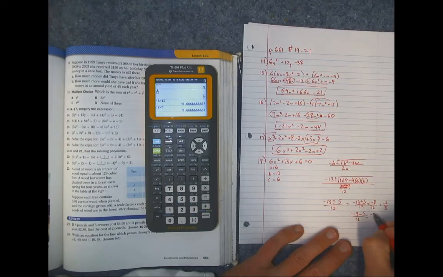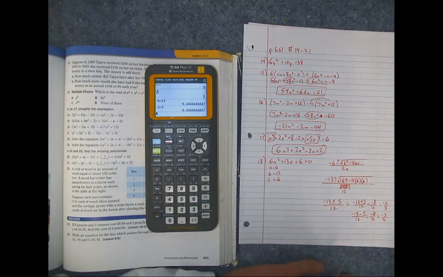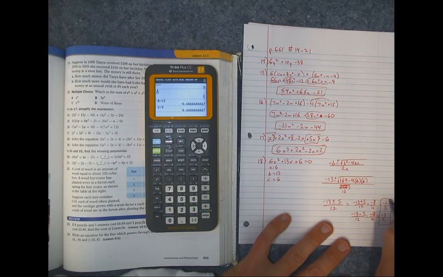And over here, we're going to get negative 18 over 12. Those would both simplify by 6, and you get negative 3 over 2. Again, you could do it in your calculator. So those are your two answers.